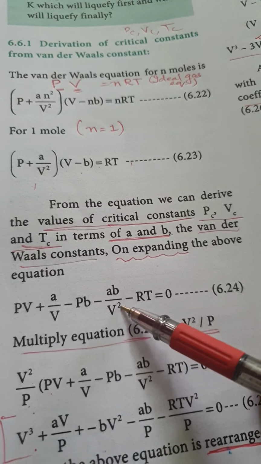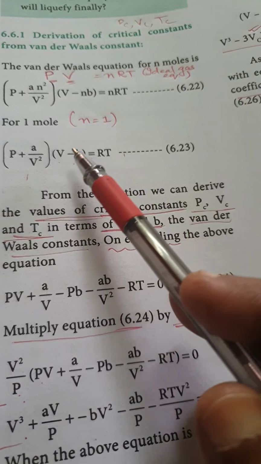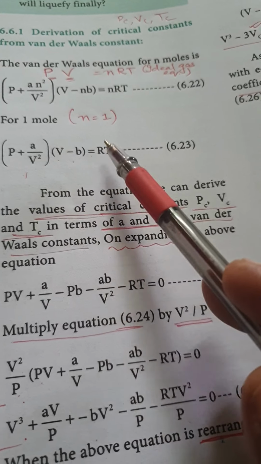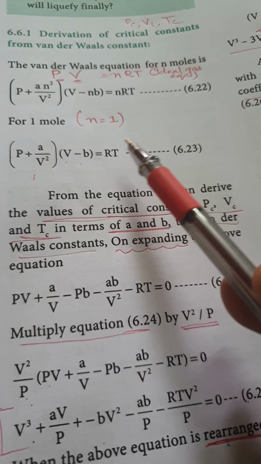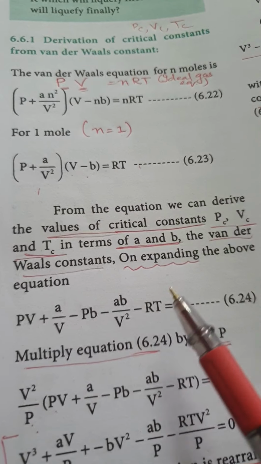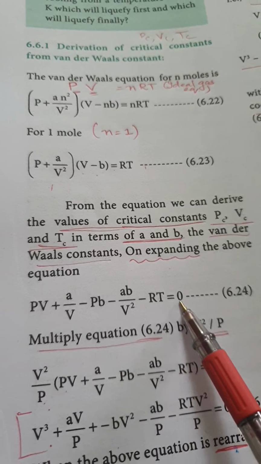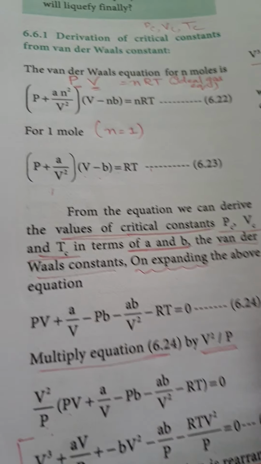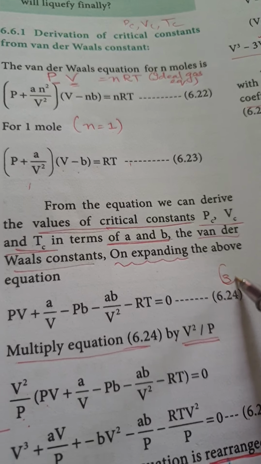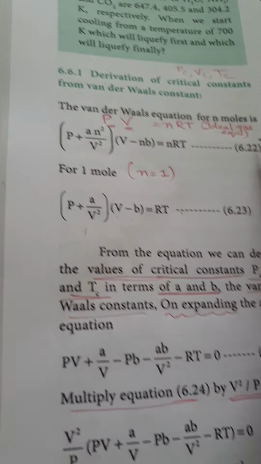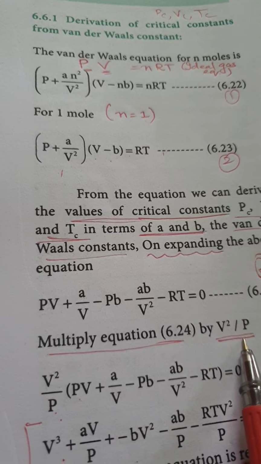And this, when it comes over to the other side, I can equate it to 0, this becomes minus RT. So minus RT comes on the left hand side, becomes equal to 0. You can mark this as equation number 3. So the first equation will be this one, this will be your second equation, and this will be your third equation.